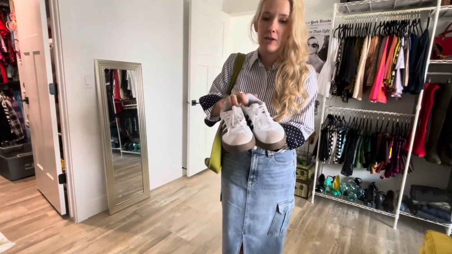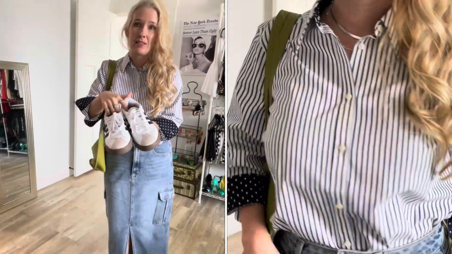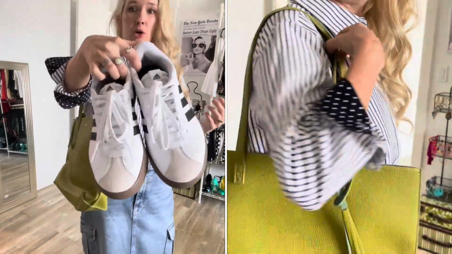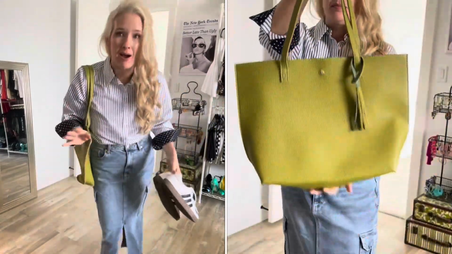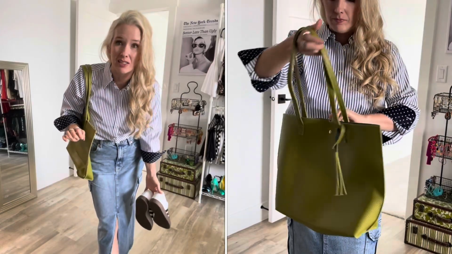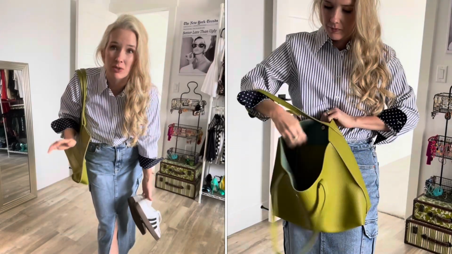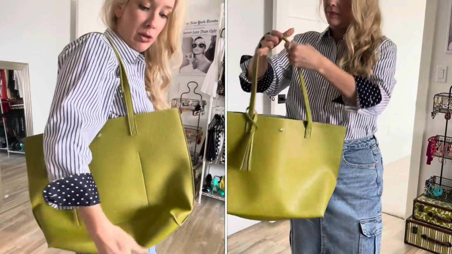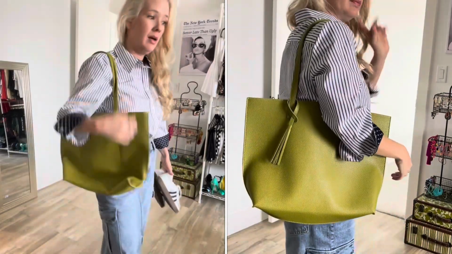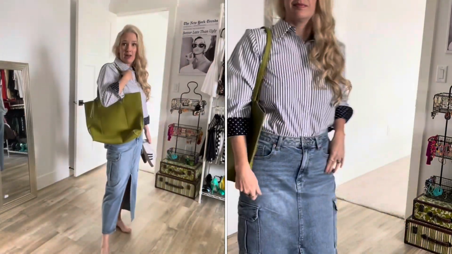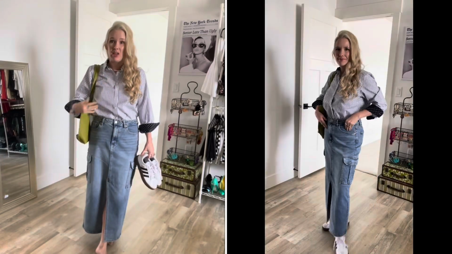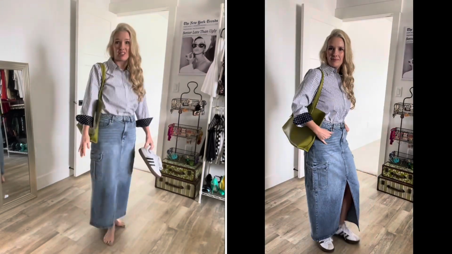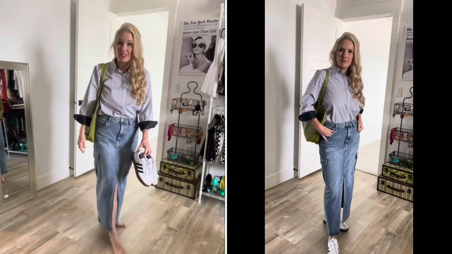It does look like she has some Adidas Samba sneakers on, so I'm gonna grab those. I don't have a bag, anything like that. I'm not a canvas tote type of gal. I have grabbed my green faux leather tote. This is from Amazon. I like the green pop of color that this adds with all of the other neutral colors, and I think it's a great finish to this outfit.